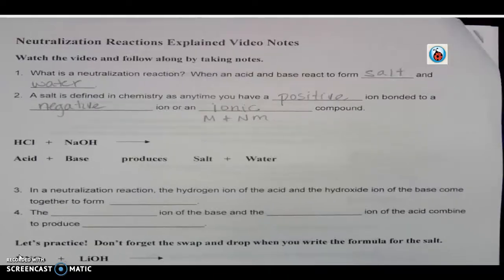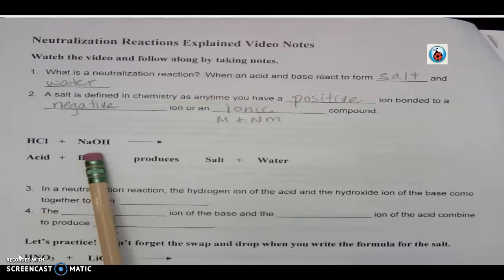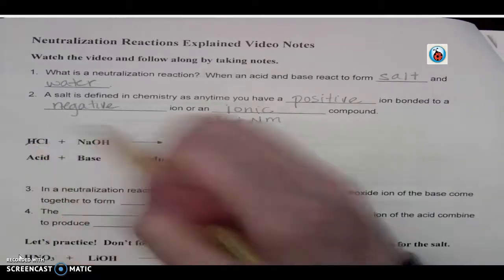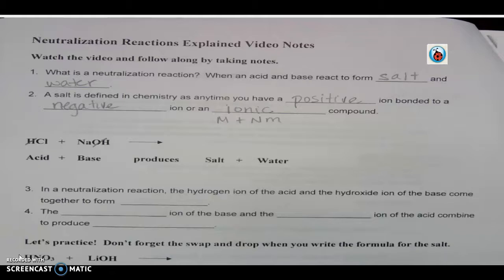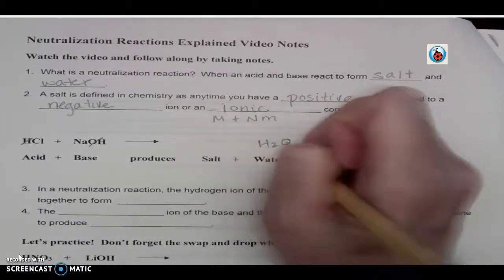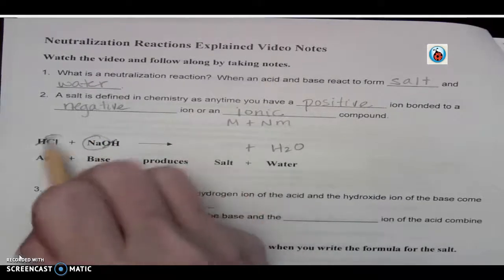All right, let's look at our example here. We've got hydrochloric acid plus sodium hydroxide produces salt and water. Well, how does that happen? Well, this is a double replacement reaction. Okay, we've got H and OH. They're going to form water, H2O. And then what's left over? We've got sodium and chlorine.